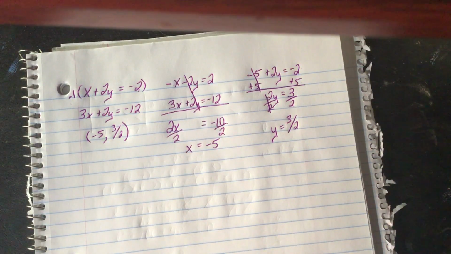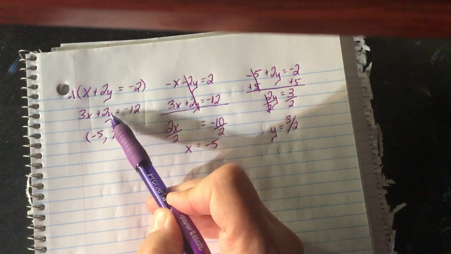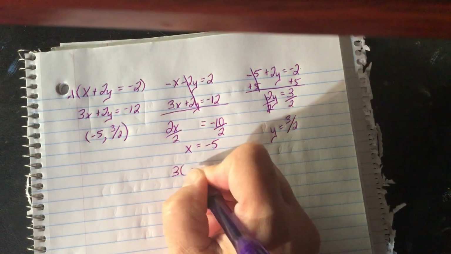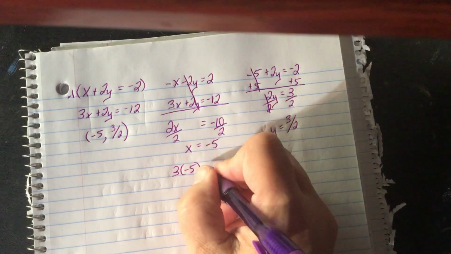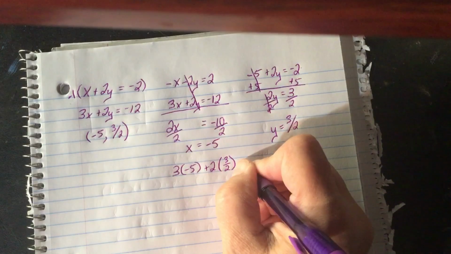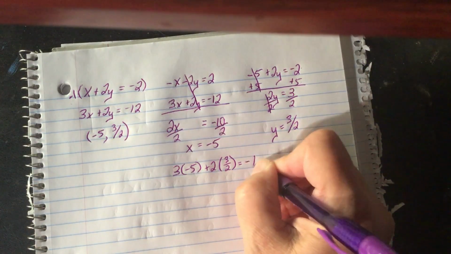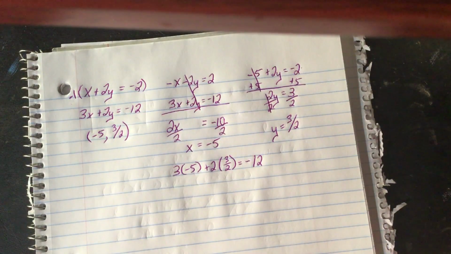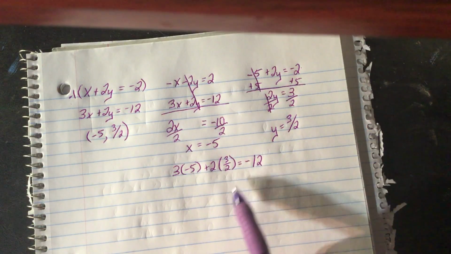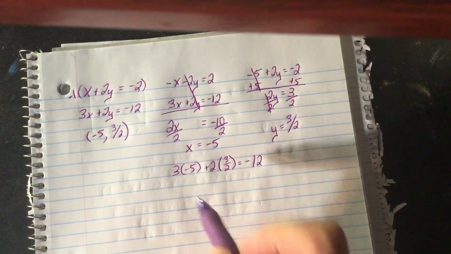Last step is I check. And I use the equation that I didn't use to solve. So I use this one to solve, so I use this one to check. So here comes the check. 3 times -5 plus 2 times 3/2 equals -12. Now, I clean this side up, and I should work it all the way down to where it says -12 equals -12. Well, let's check.